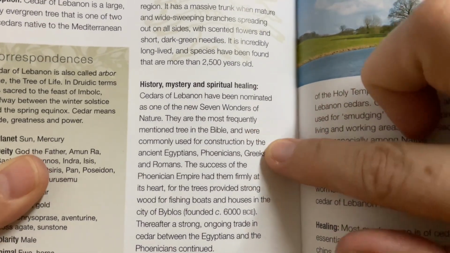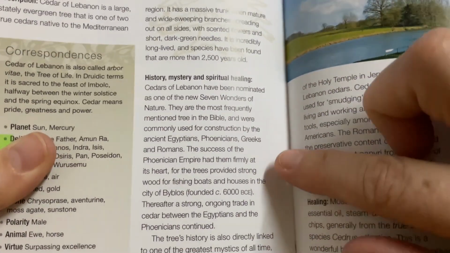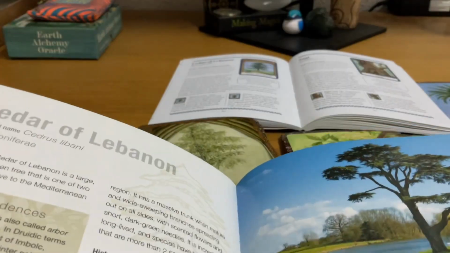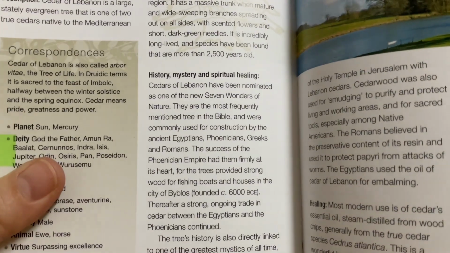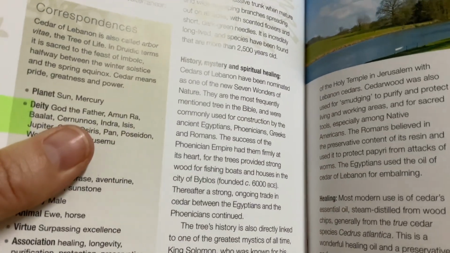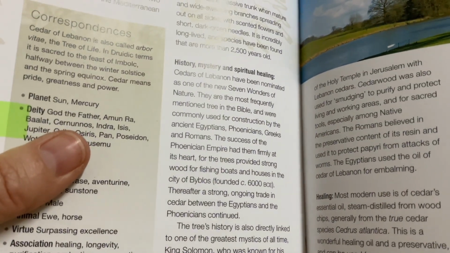They're the most frequently mentioned tree in the Bible. Oh, you know what I did? Spiritual roots because of the Bible connection. That's where it came from. Because they were the most frequently mentioned tree in the Bible.